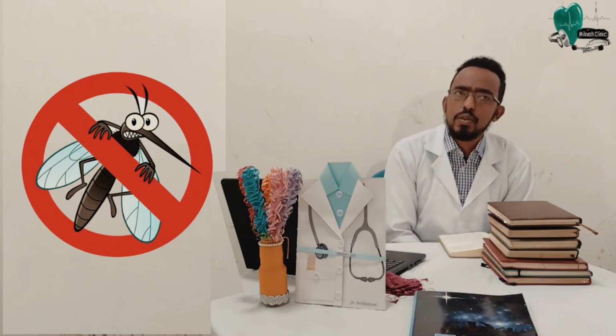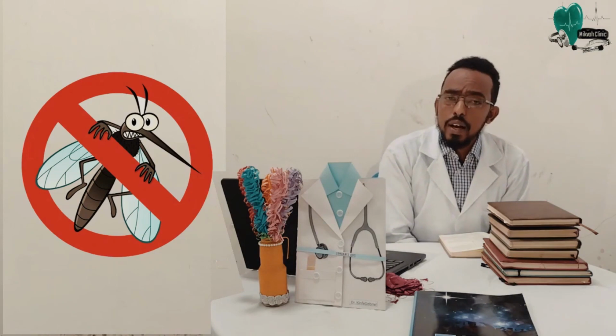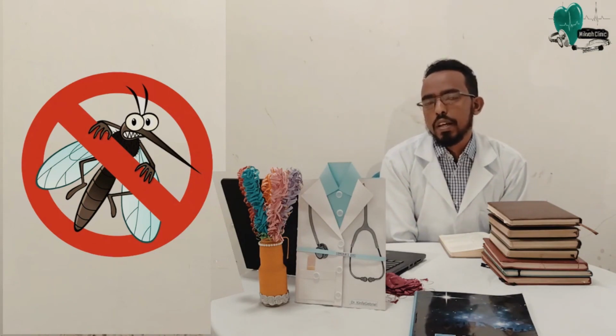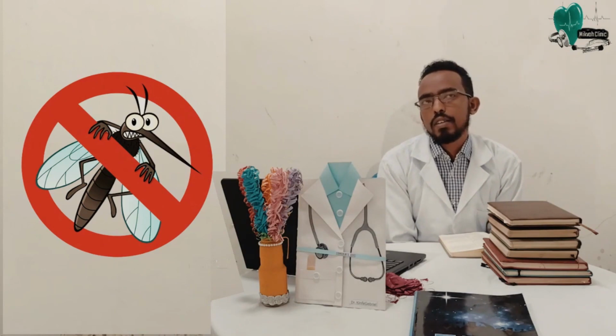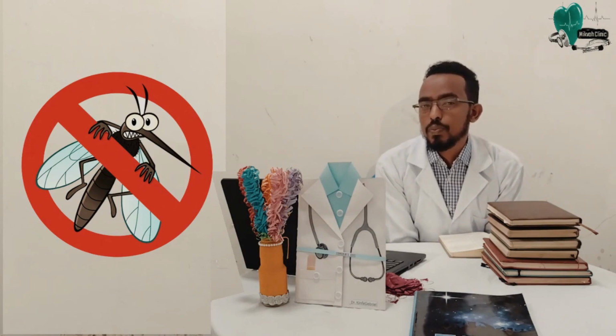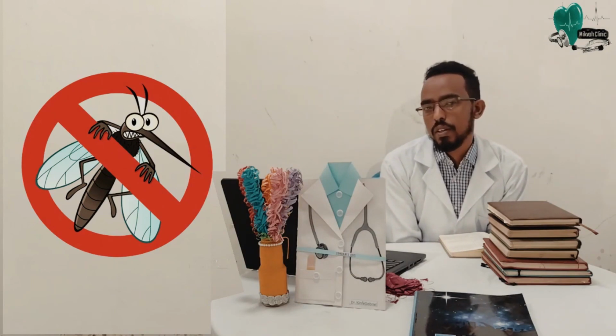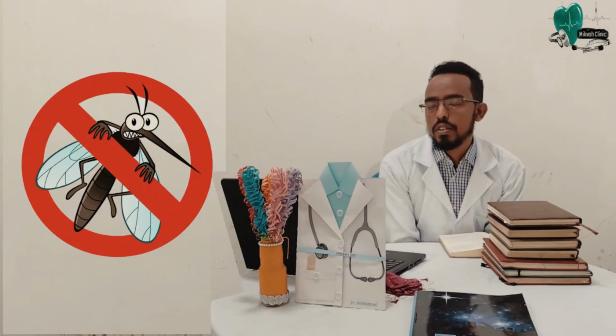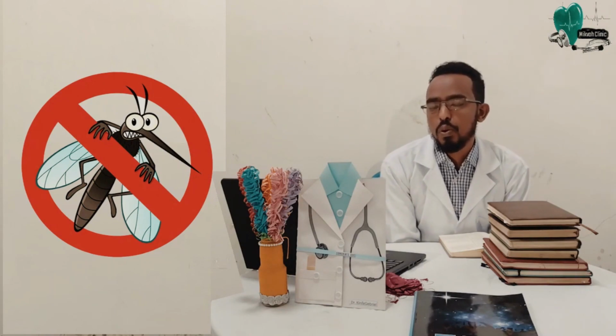For example, in our country, Ethiopia, most of our land is malarious, but not all. Malaria is common in areas whose altitude is less than 2,000 meters above sea level. So in humid and hot areas, this infection, malaria, is more common.